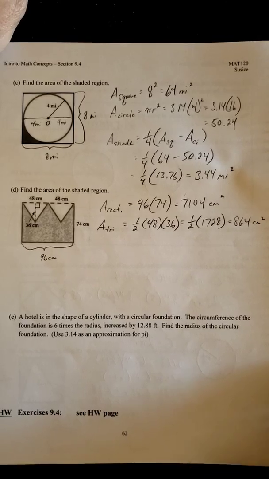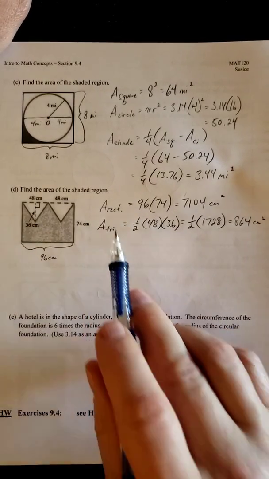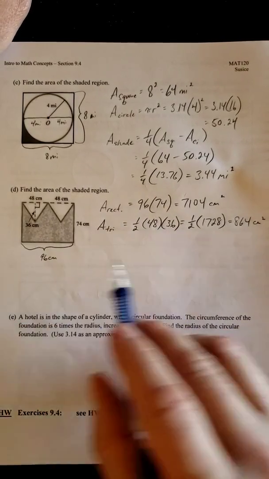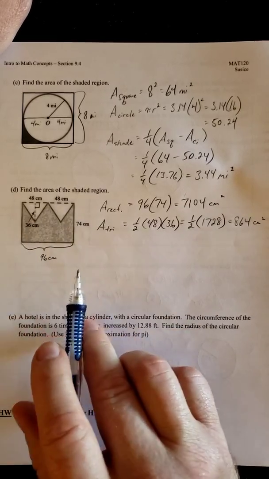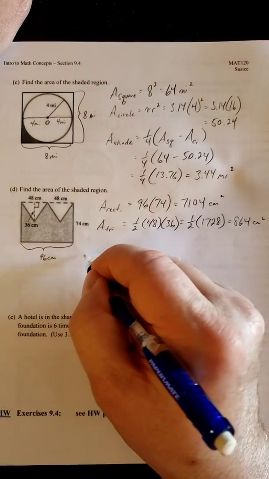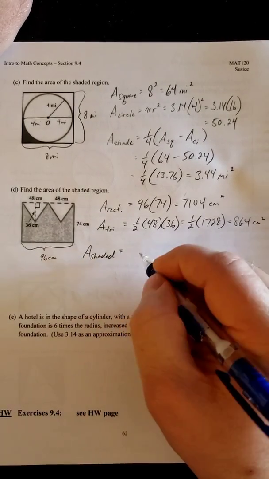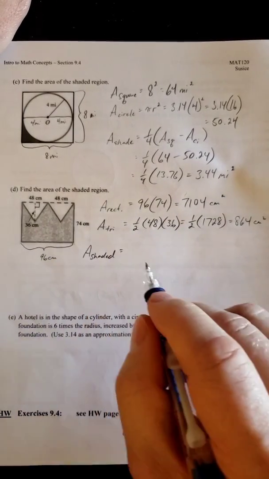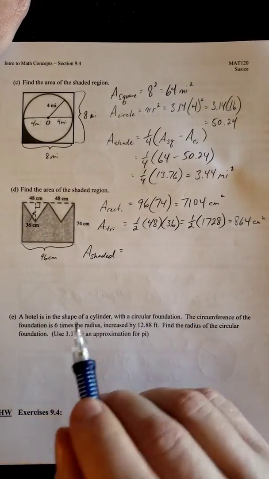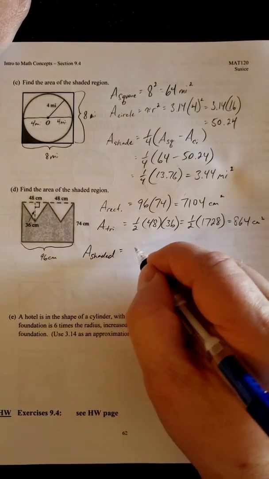Okay, so we got our rectangle, we got our triangle, so now we got to just put it all together. So remember the shaded should be your outside shape minus your unshaded inside shape or shapes. So remember we got two triangles.